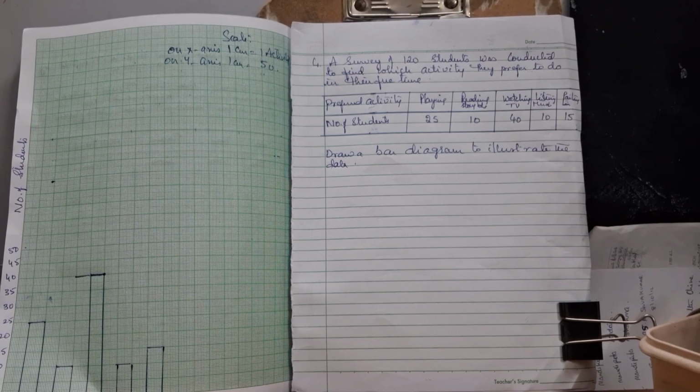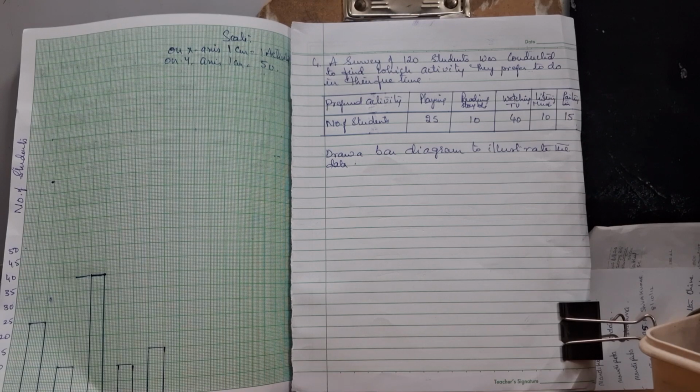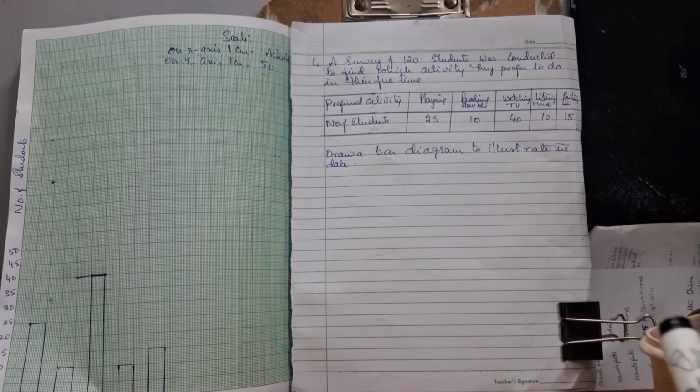Now the fourth problem. A survey of 120 students was conducted to find which activity they prefer to do in their free time. So activities and number of students. Playing, 25 students opted, and reading storybooks 10, watching TV 40, and listening to music 10, and painting 15.